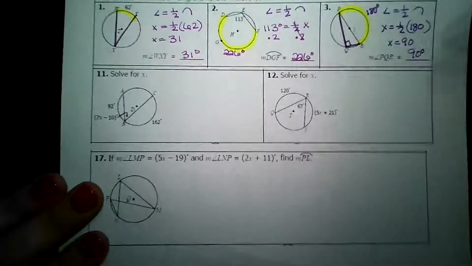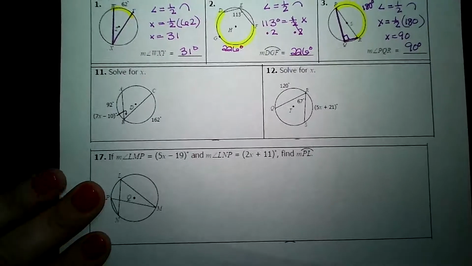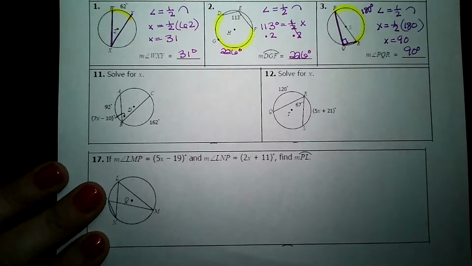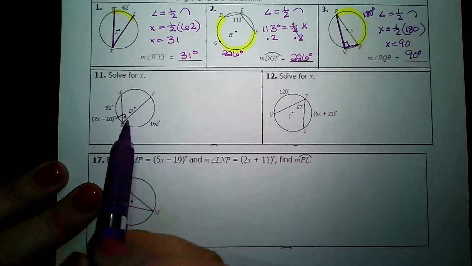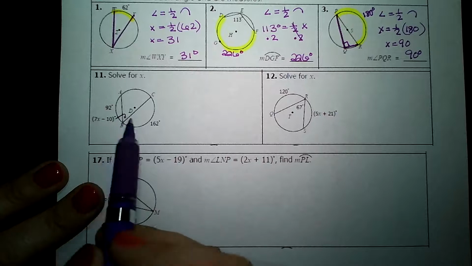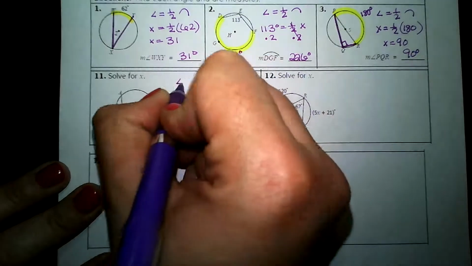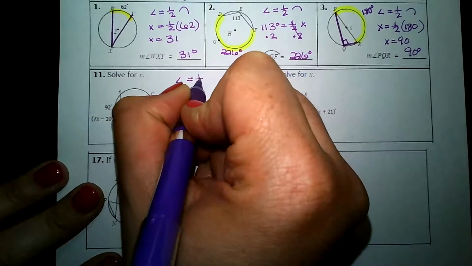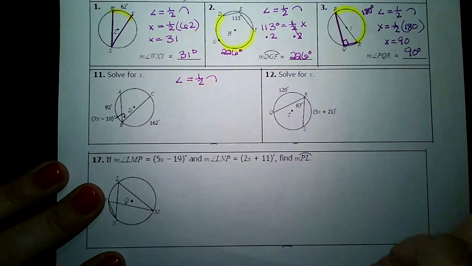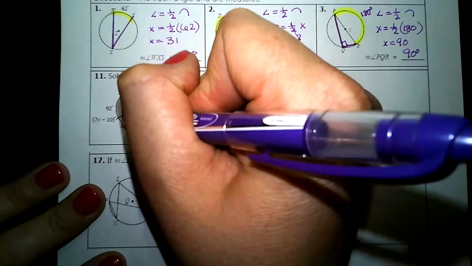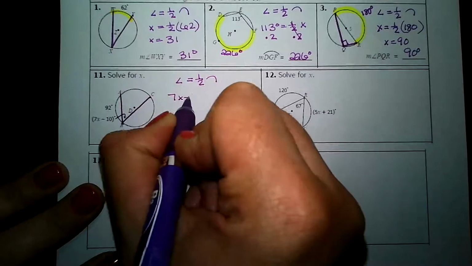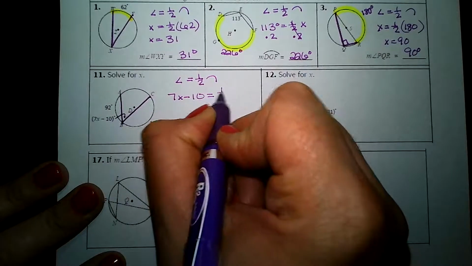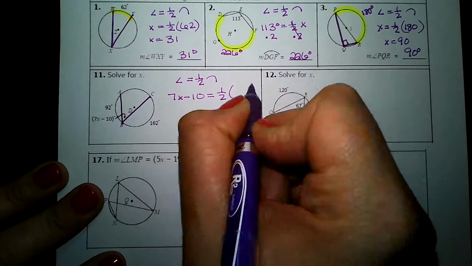All right, let's finish out with some algebra here. Check it out. How is algebra going to get mixed into our circles? Well, the question here says we want to solve for x. X is part of the angle. The inscribed angle is equal to half of its arc. So we've got angle ABC. That angle is 7x minus 10, and it is equal to half of its arc measure.